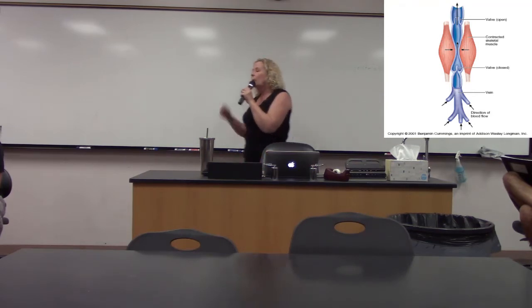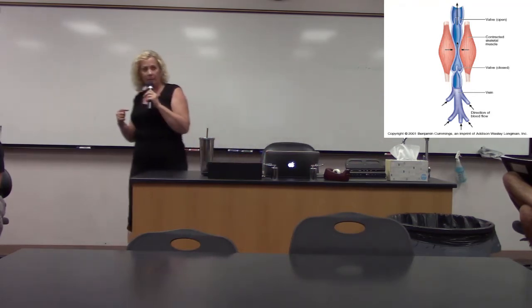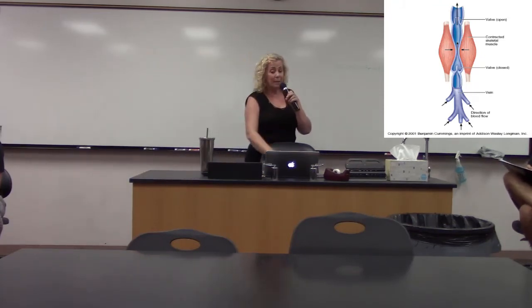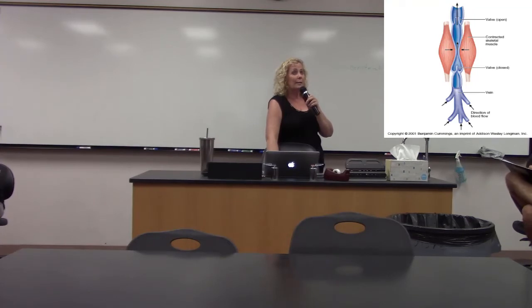So once the blood gets into the venous system, our muscles are going to contract. And those muscles are going to squeeze on the veins. What that does is any blood that's in this vein gets pushed upward. It pops open this valve here, and the blood shoots up. Now when the muscle relaxes, a little bit of the blood comes back down and closes that valve. But what we just did is we pushed blood upward back towards the heart.